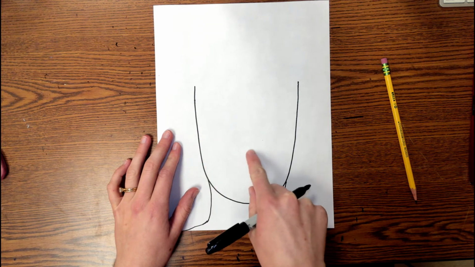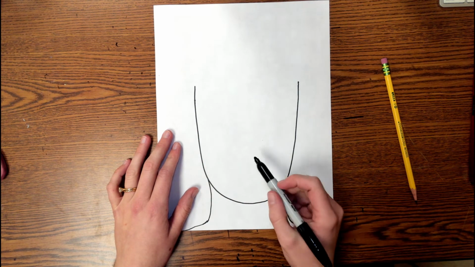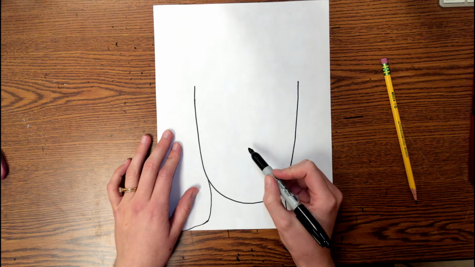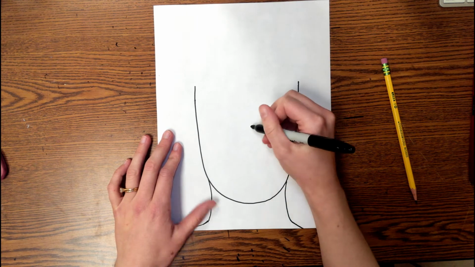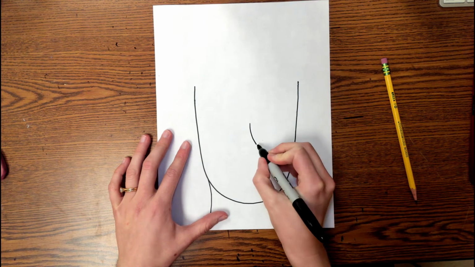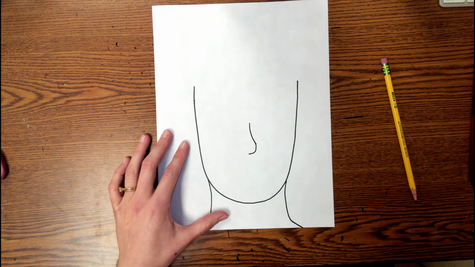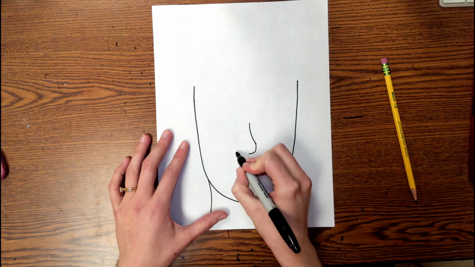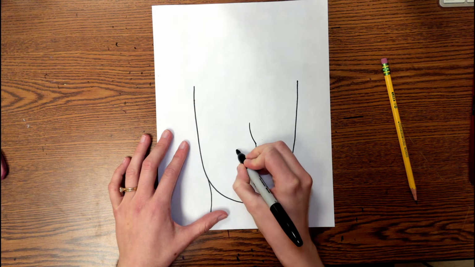So a nose is a good thing to start with, and there are lots of different ways to draw noses. You could draw a nose like part of a triangle. I'm going to draw my nose with some curved shapes. So I'm going to make a shape that slopes down and then curves around. And then to draw the shape of my nostrils, I'm going to make a little curve that kind of looks like parentheses.